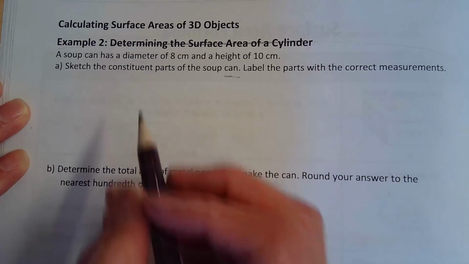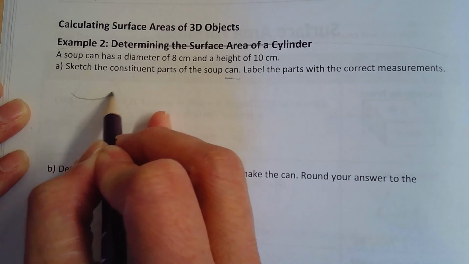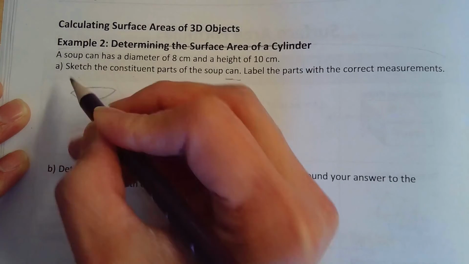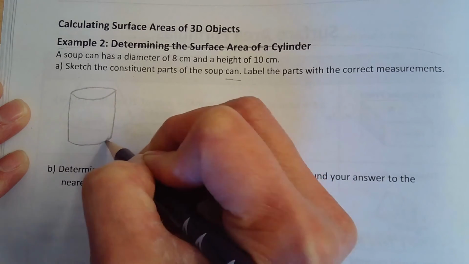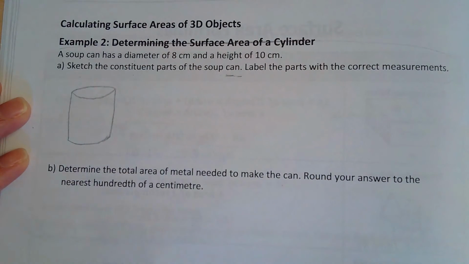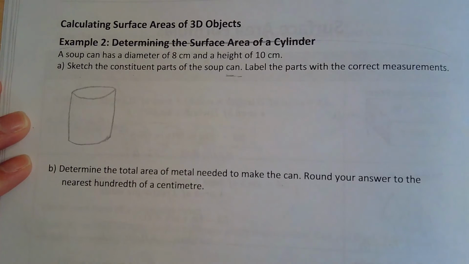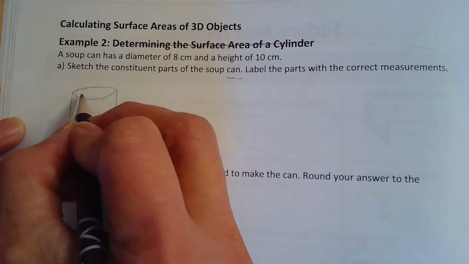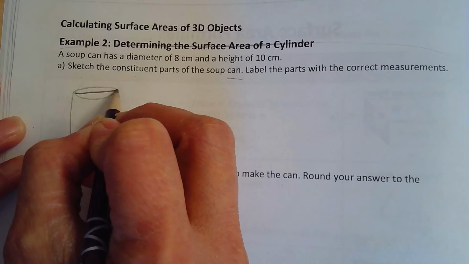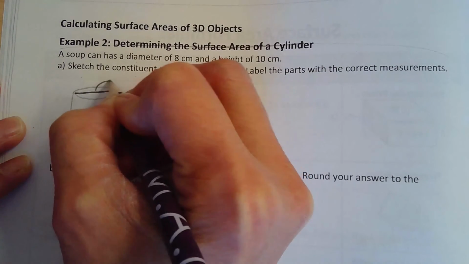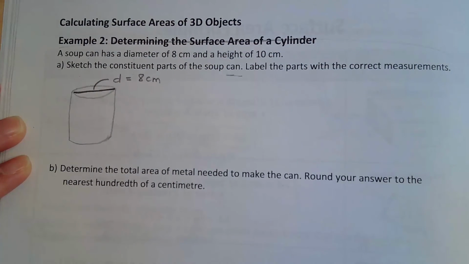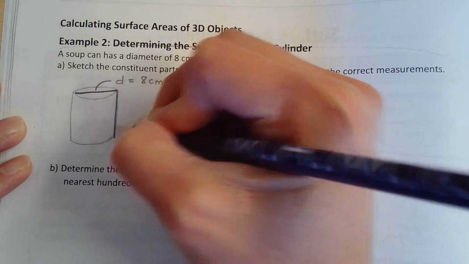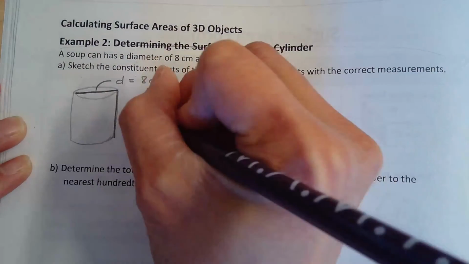So, starting off with a 3D shape, a soup can, okay? Well, we know what the soup can looks like. Soup can. Okay. We're gonna say a soup can has a diameter. Diameter is this one here, from one end to the other. So D is equal to 8 centimeters. And then the height of 10 centimeters.